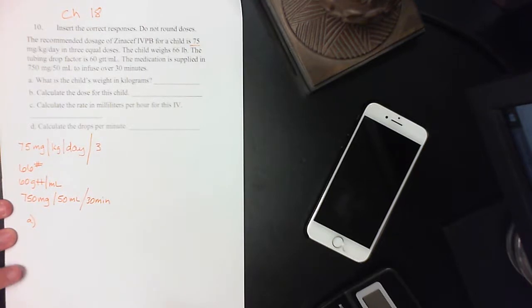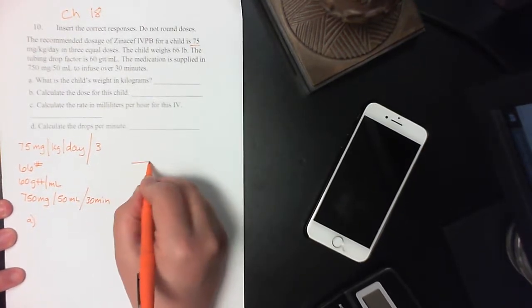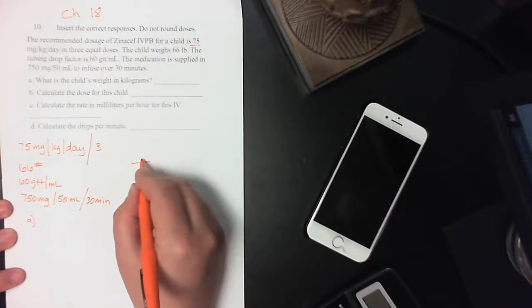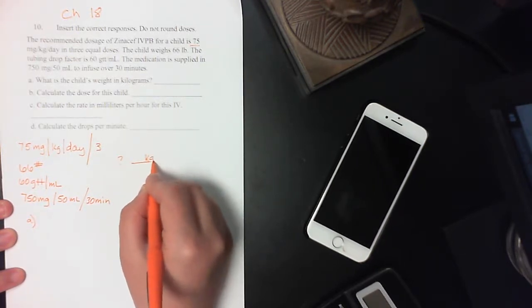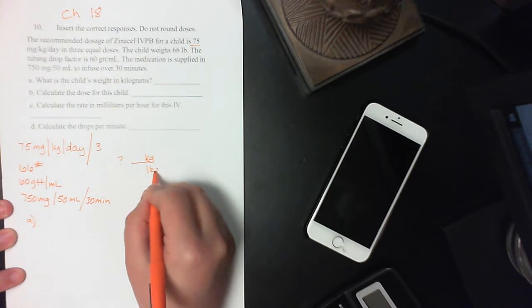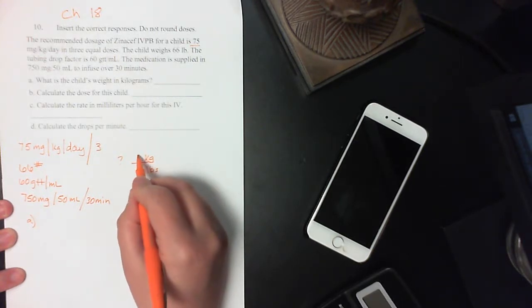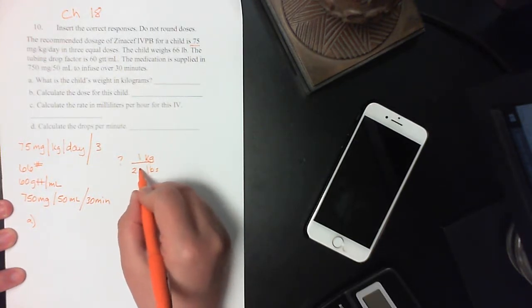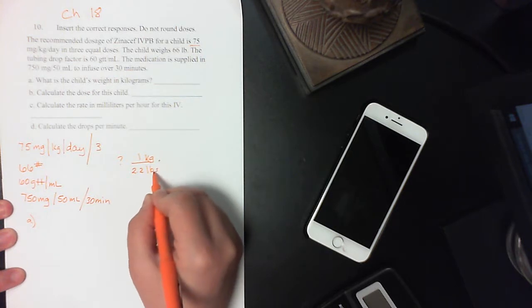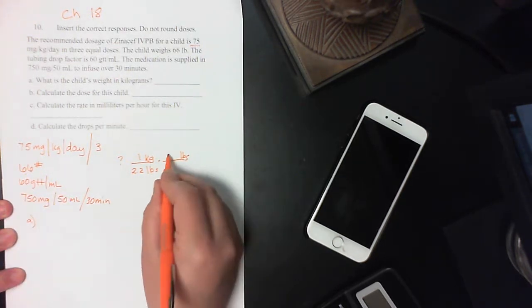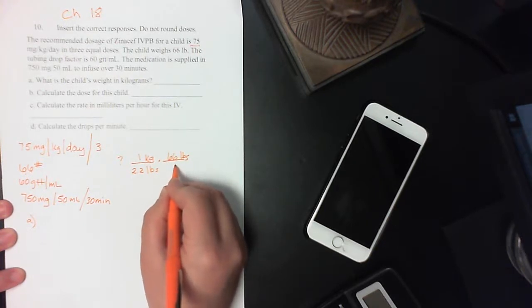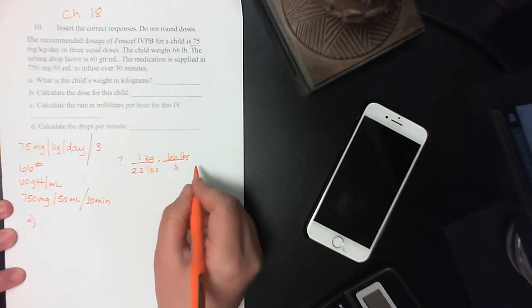So again, you could figure that out by doing your whole dimensional analysis, which you would put if you're solving for kilograms. So we'll put kilograms here over pounds. And we know that our known variable for that is 1 kilogram is equivalent to 2.2 pounds. And then since this is pounds, this would be pounds. And our kid weighs 66 pounds, and that would be over X or 1 or whatever.